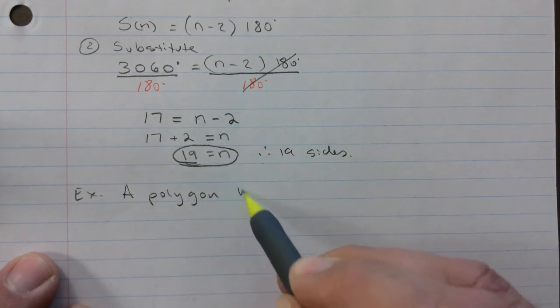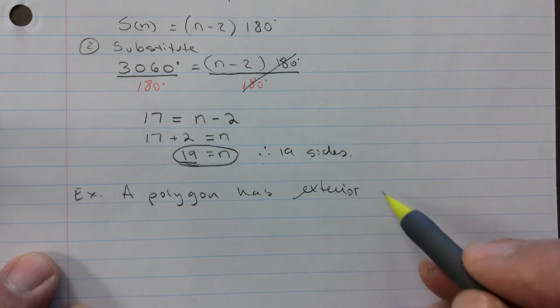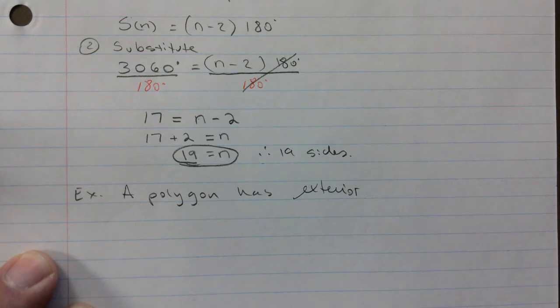polygon has exterior angles. Hold on. Oh yeah.